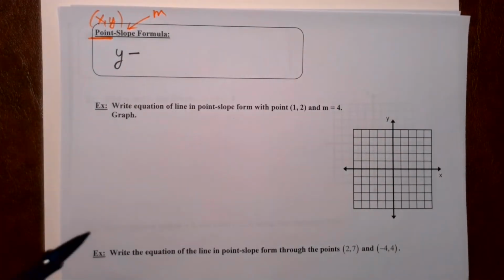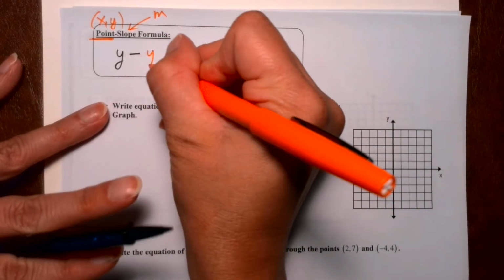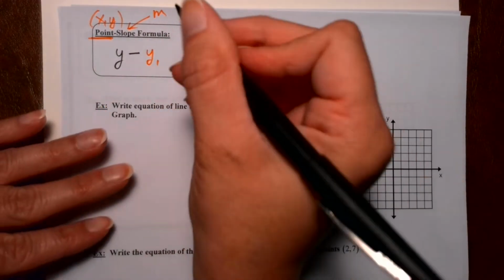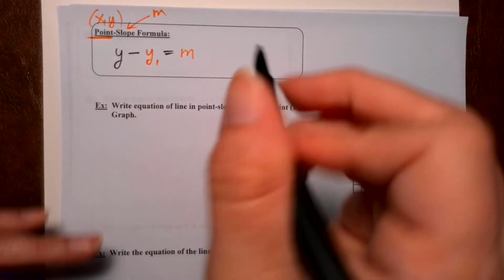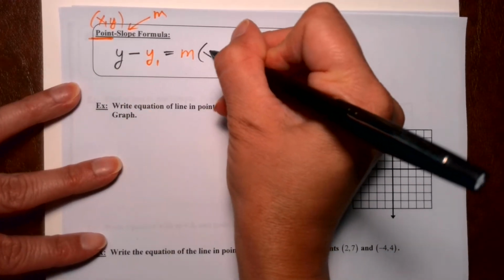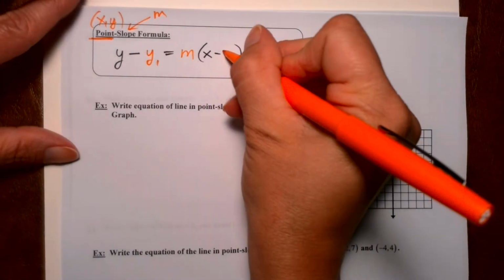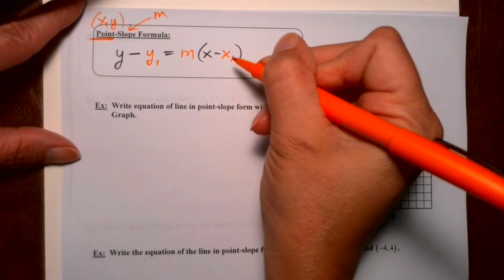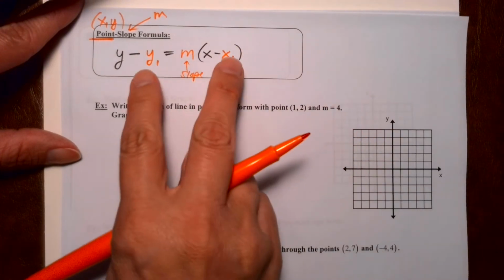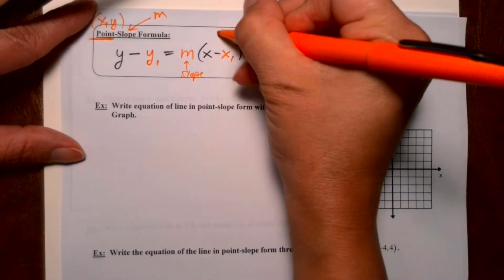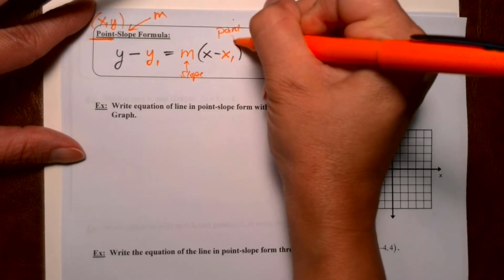Y minus the y number equals m times the quantity x minus x1. Remember m is the slope, and then there's your point. So your point and your slope.